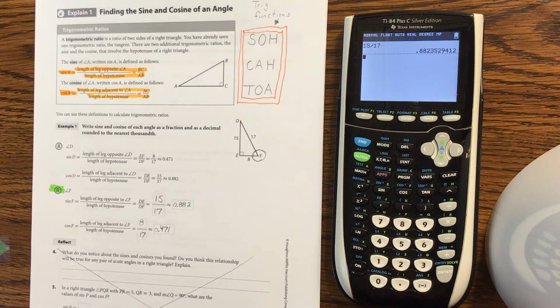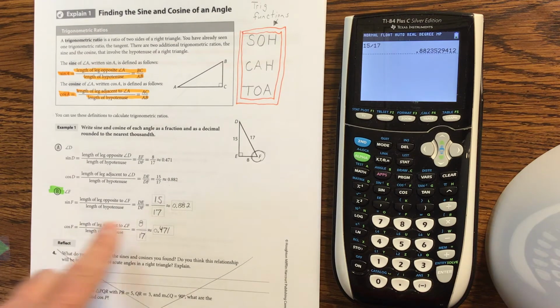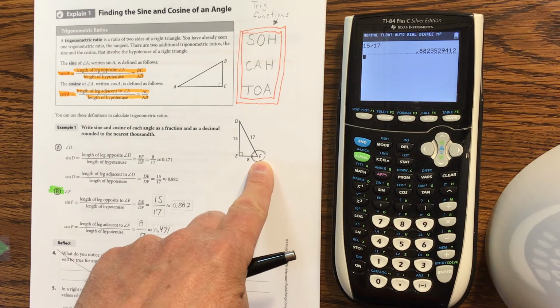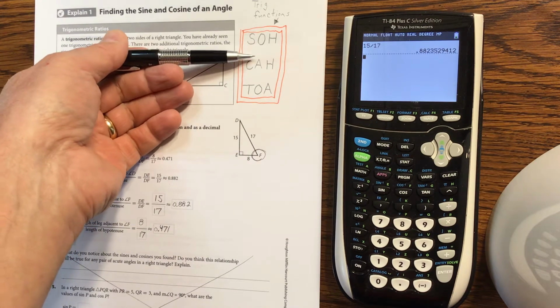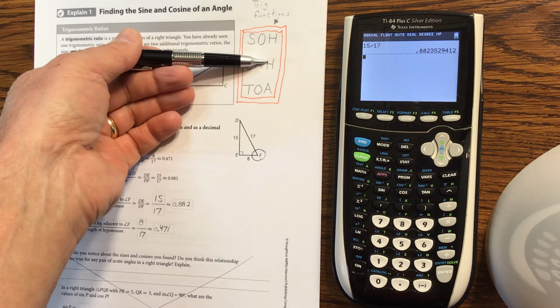These values have some significance, but right now we're just focusing on how to find the sine and cosine. It really involves the unit circle, which when you get to that either in Algebra 2 or pre-calculus, it'll make a little more sense. Now the cosine of this angle F is the adjacent side divided by the hypotenuse.